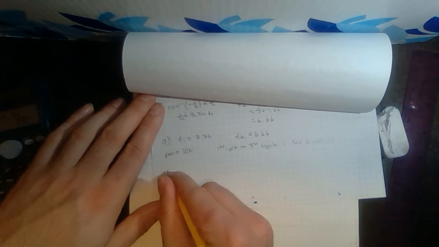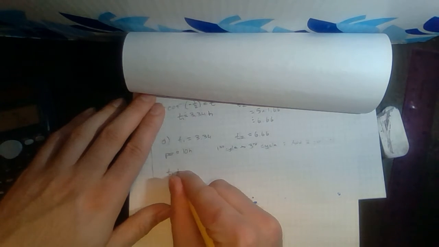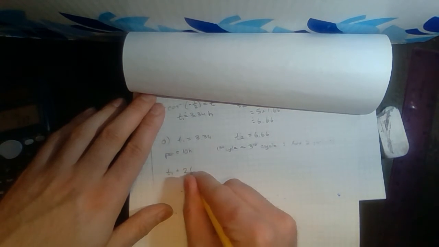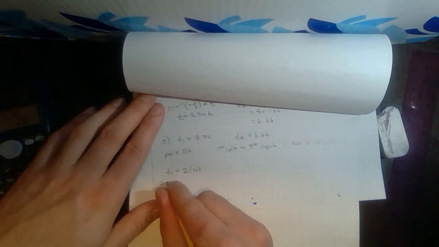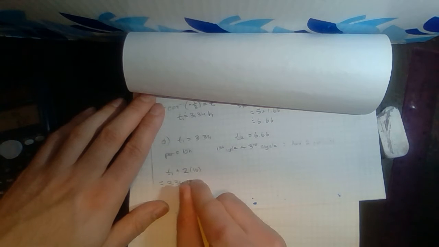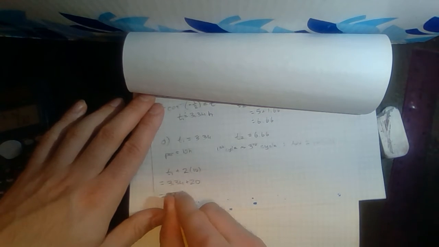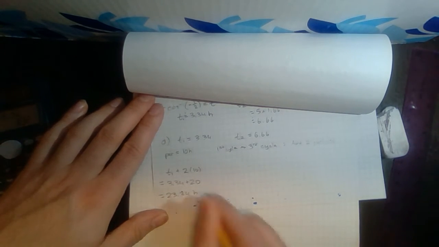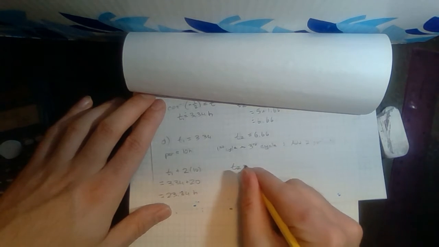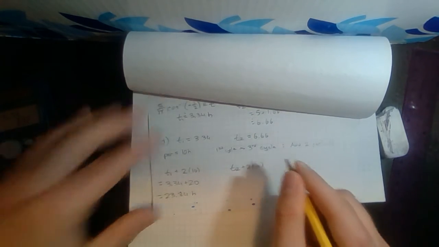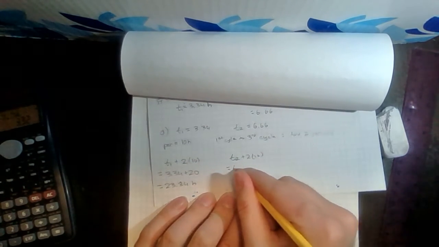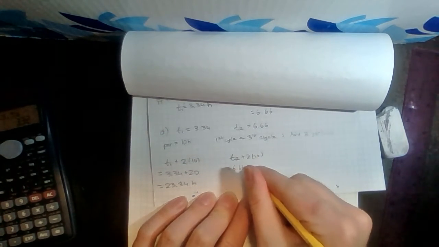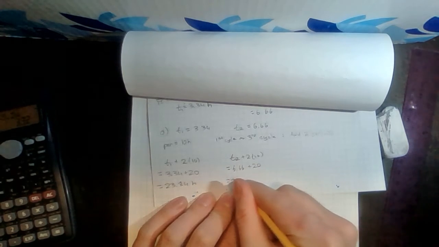So we're going to take our T1 and add 2 times our period, 2 times 10. So 3.34 plus 20 is 23.34 hours. And our second value, we're also going to add twice our period, 2 times 10, 6.66 hours, plus 20 gives us 26.66 hours.